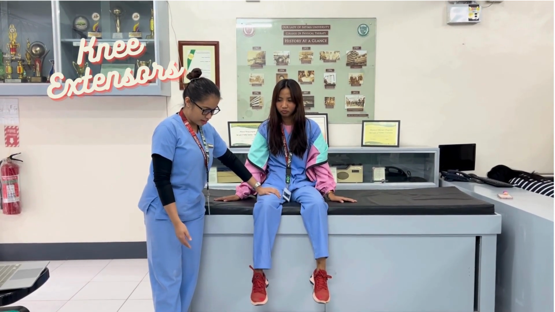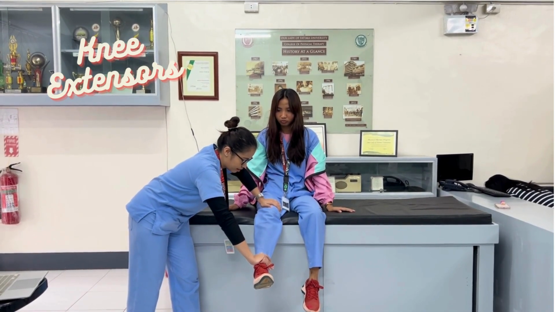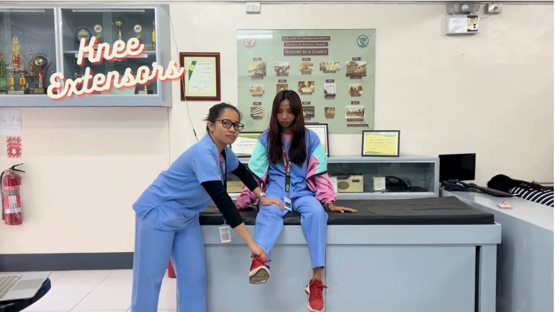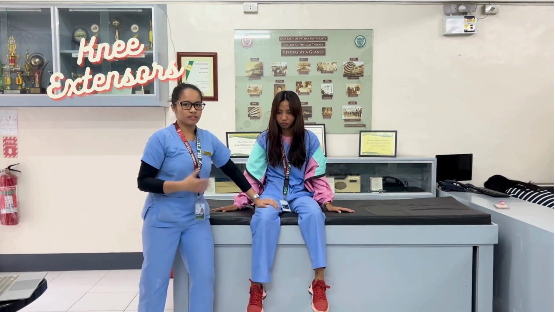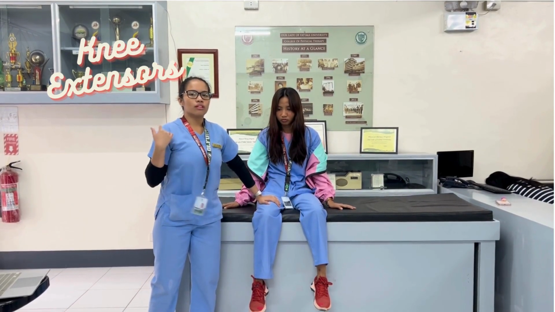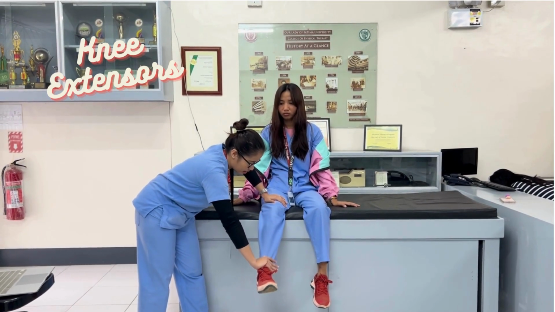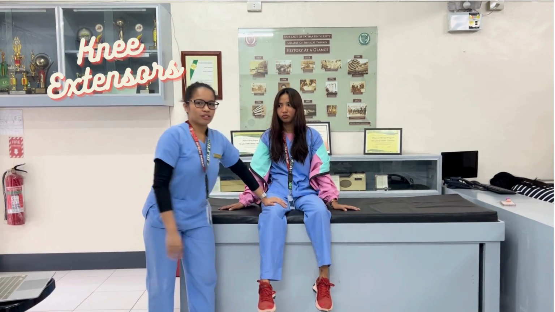Patient, please straighten your knee again. Okay, don't let me bend your knee. If the patient is able to tolerate maximal resistance, then the patient is graded grade 5. But if the patient is only able to tolerate strong to moderate resistance, again, the patient is graded grade 4.